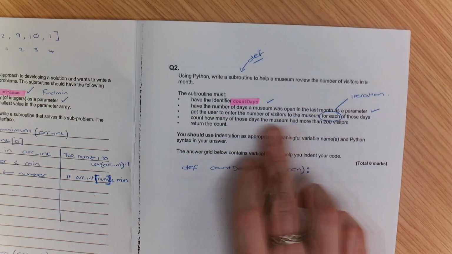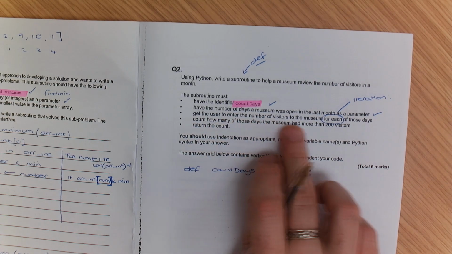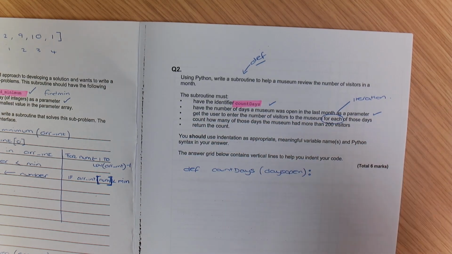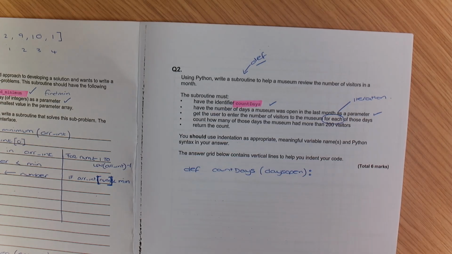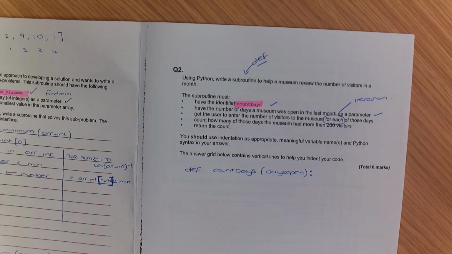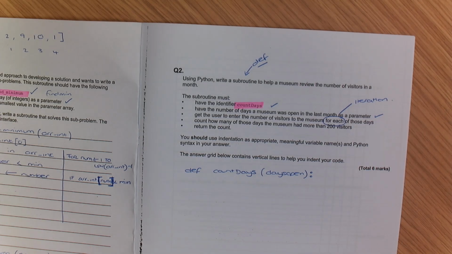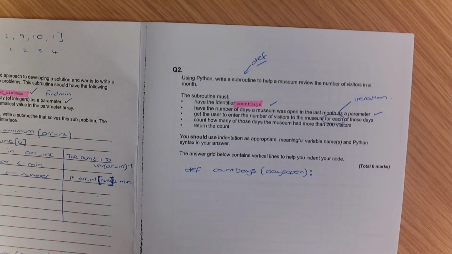So keep entering, get the user to enter the number of visitors to the museum for each of those days. So if I've got 300 days, I'm going to need to do this 300 times. What sort of loop uses a count? It is for. So I know how many days.